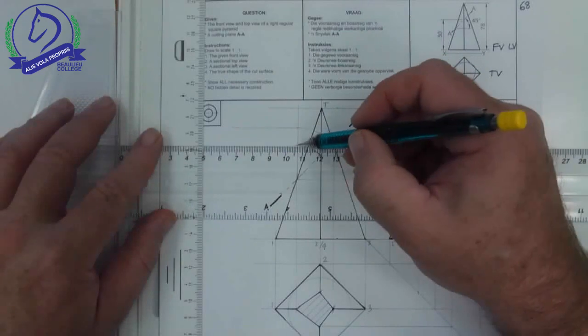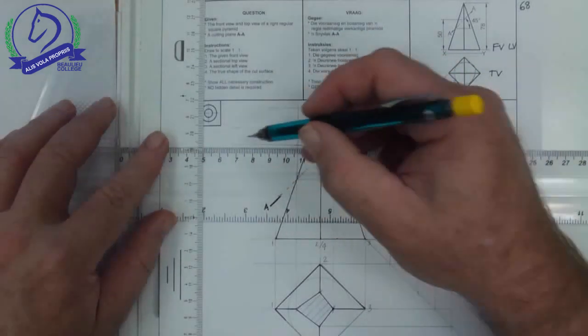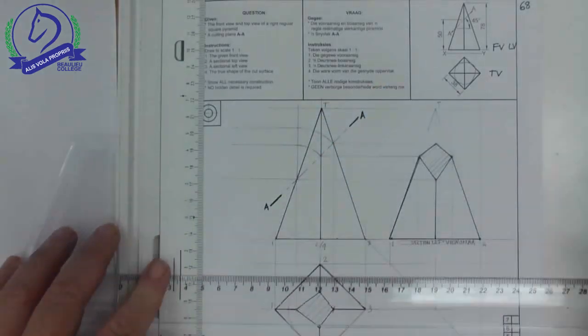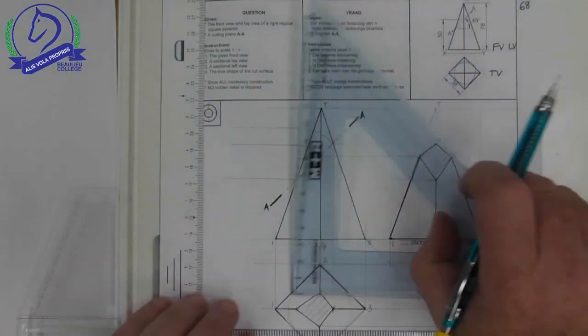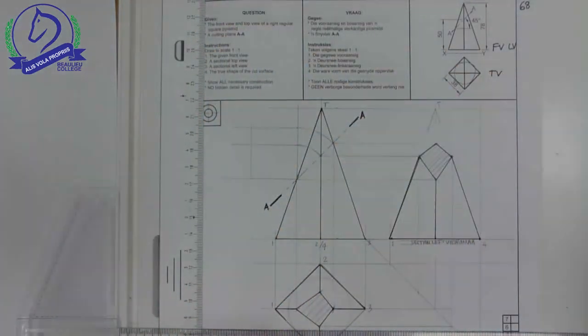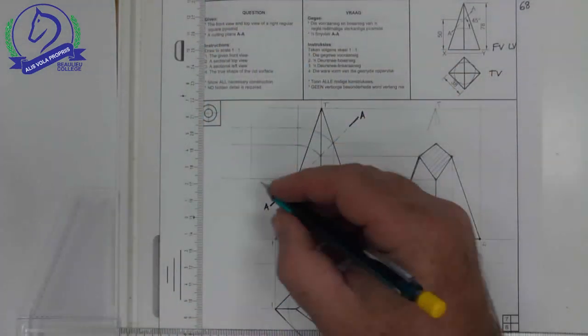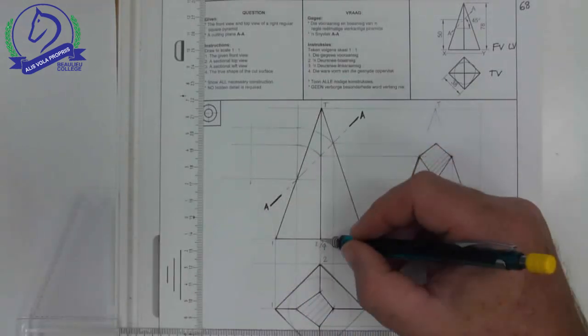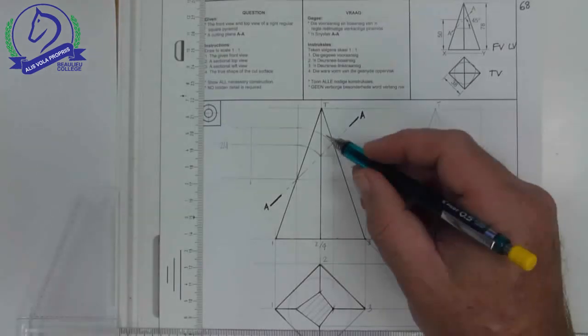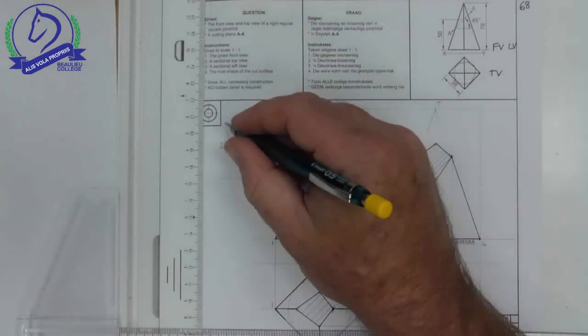So I'm just going to project this across here, away from my front view. I'm going to put in a vertical line here now. Now, if we look at the points, this was point 1. This point here is point 2 and 4, and this point here is point 3.